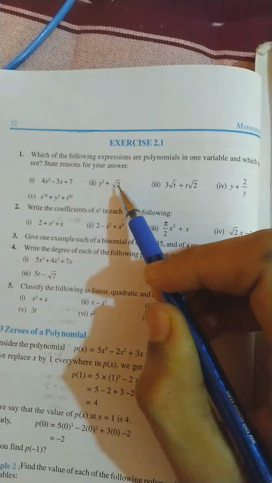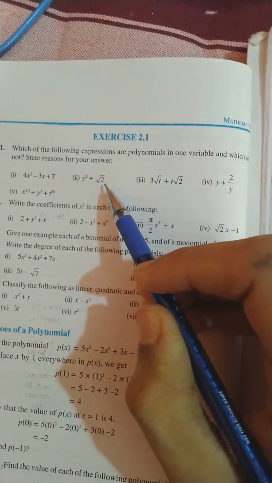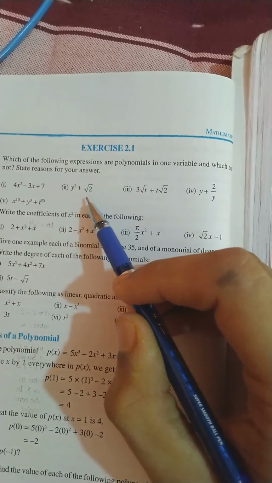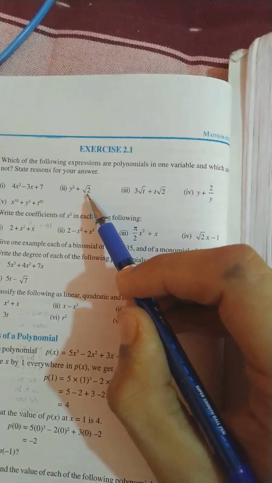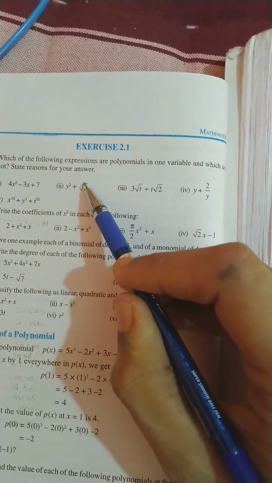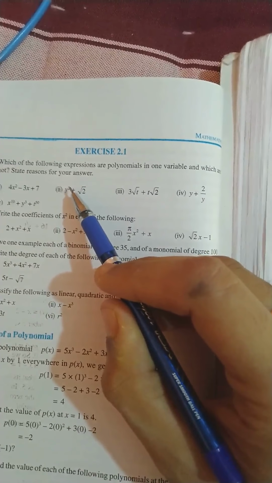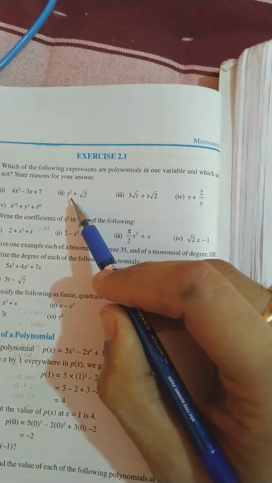Now comes the second one, y square plus root 2. See, here is root 2. So no fraction power of variable. It is a fraction power of a constant. So it is also a polynomial because y contains the power 2, so it is a positive integer. So it is a polynomial.